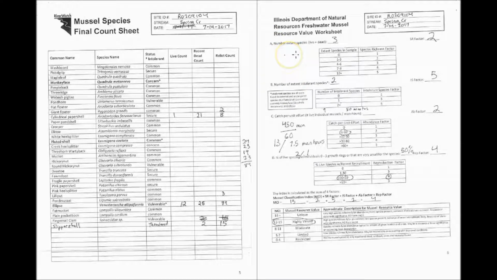So to calculate the number of extant species, this is how many species of mussel we collected that were either in live or recent dead condition, indicating that they are living in the site. This does not include relict mussels, those that only had a relict condition. So for our survey, you can see our mussel species final count sheet on the left side over here.